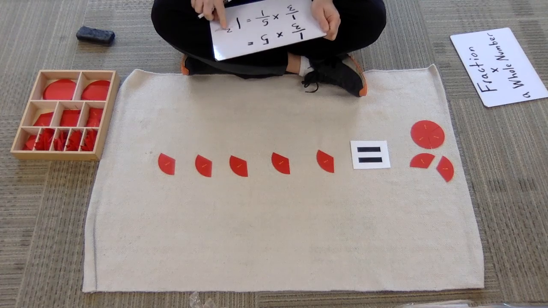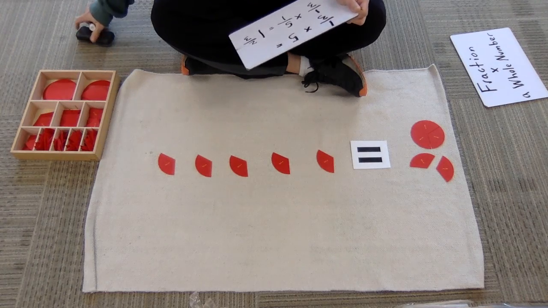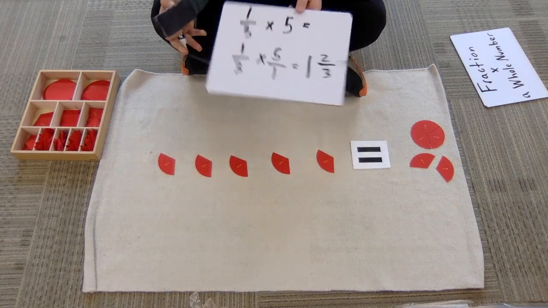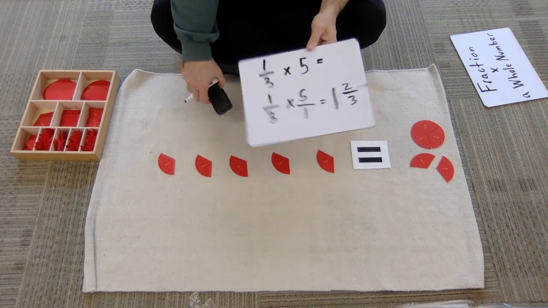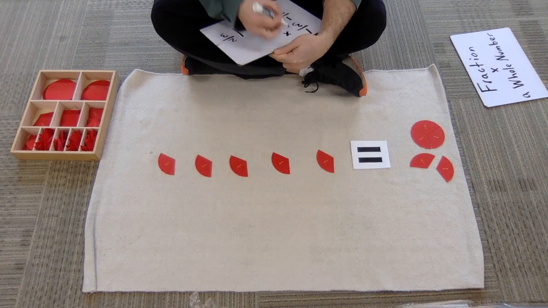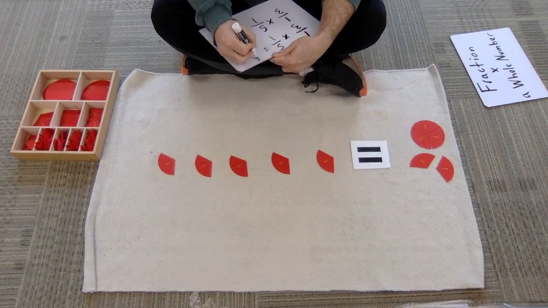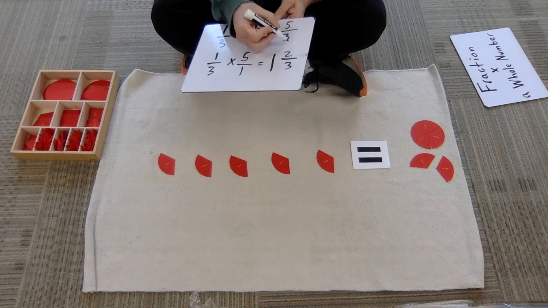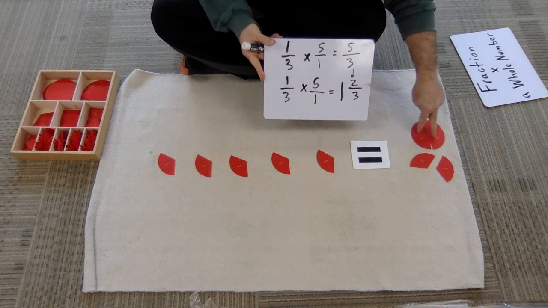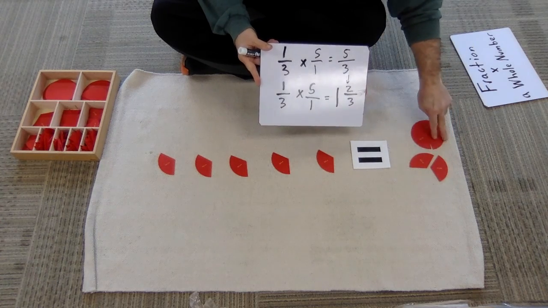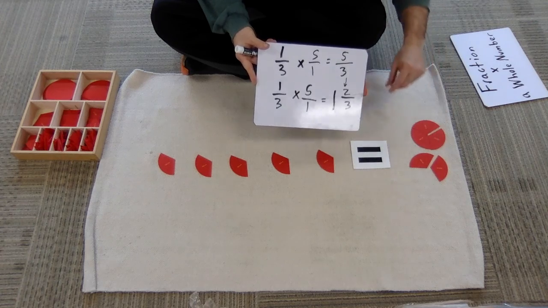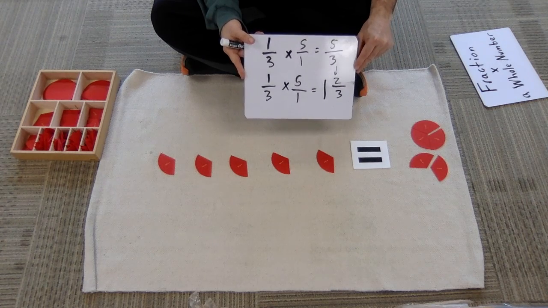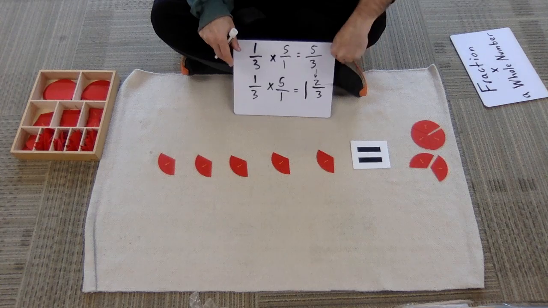How did I get that? Well, when you multiply fractions, the denominator multiplies by the denominator and the numerator multiplies by the numerator, and that's what you get, because 1/3 times 5 gives us 5/3. And 5/3 is in fact the same as 1 whole and then another 2/3. So 1/3 times 5 is 5/3, or 1 and 2/3. So that's a very basic problem that you can do with the fraction pieces.